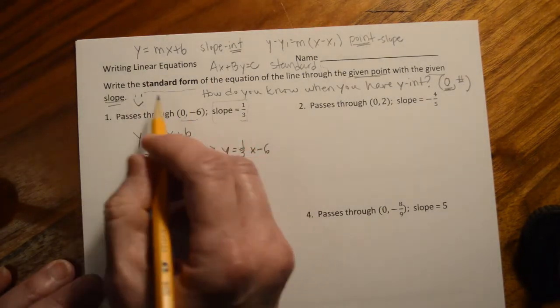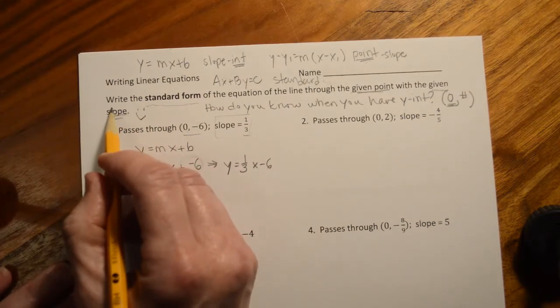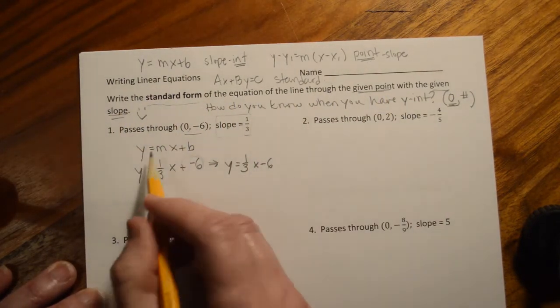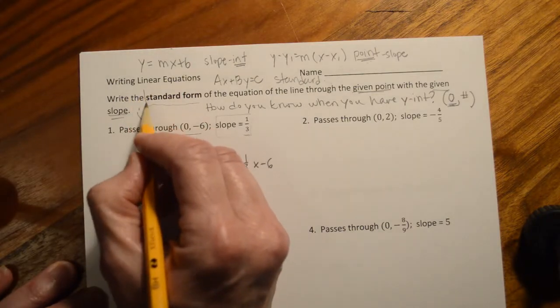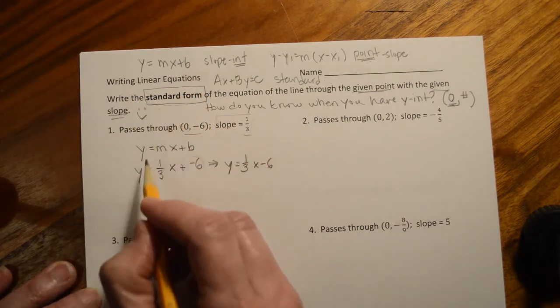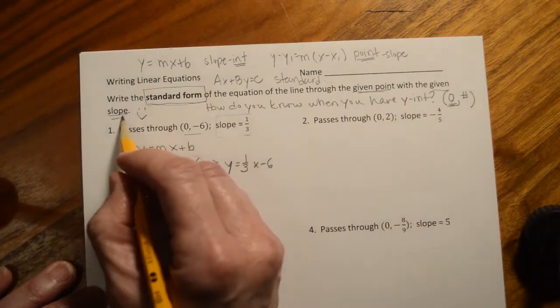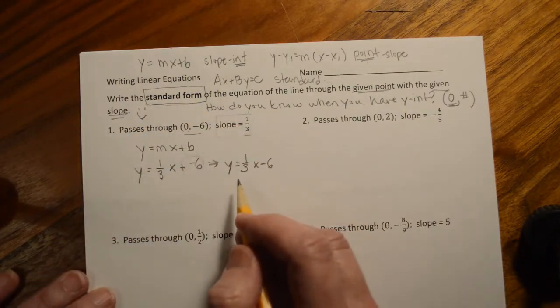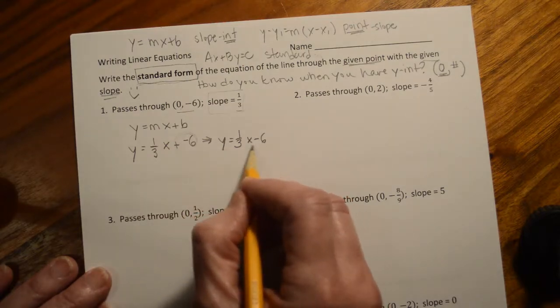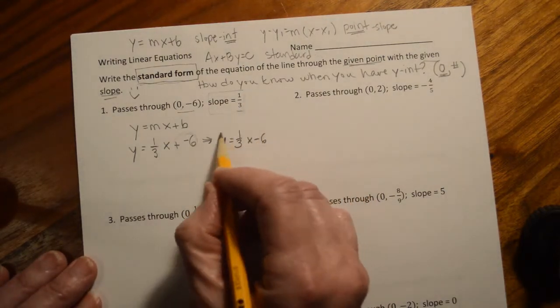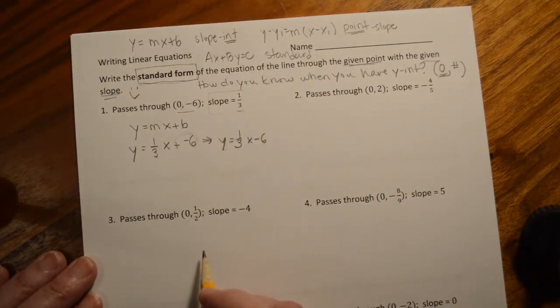All right, so we've done what they originally asked us. Write the equation of the line through the given point with the given slope. But then there is this little detail in here. Really, this says write the equation of the line through the given point with the given slope, and then write it in standard form. Okay, so we've done the first part. We've written the equation, but now we have to take it from this form and put it into standard form.